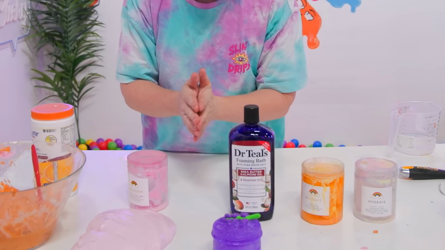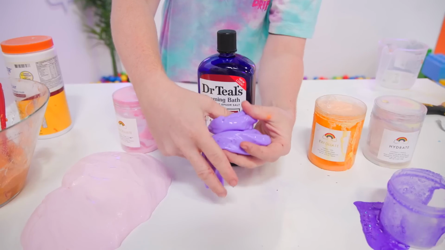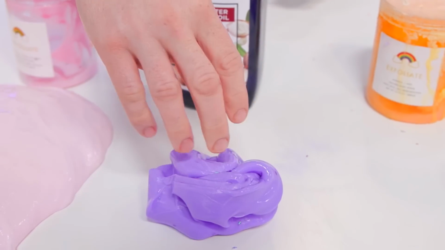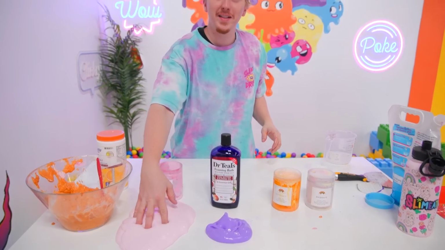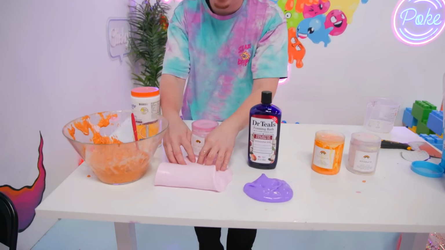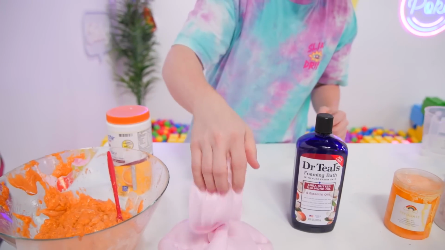These are my results here. I've got one that was literally perfect and it turned out like this. It made like a really nice, weird, jiggly, soft. It's a really nice texture actually. And then the other one that I was able to make a slime was this one, but it didn't turn out so great. But now that I let it sit, it actually kind of got a little bit more stretchy and I kind of like it.